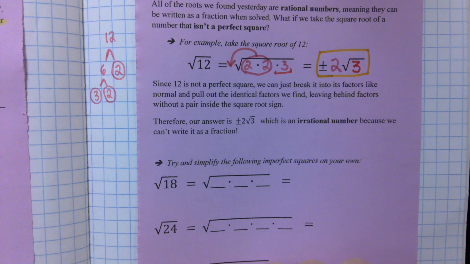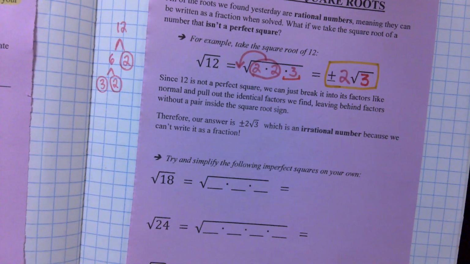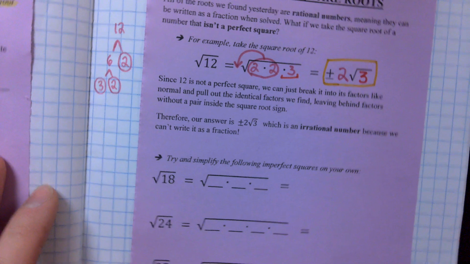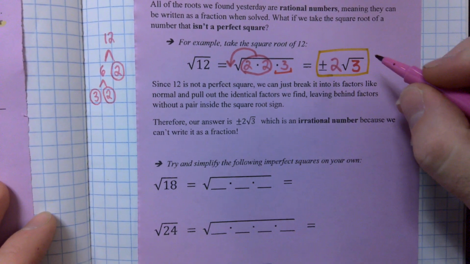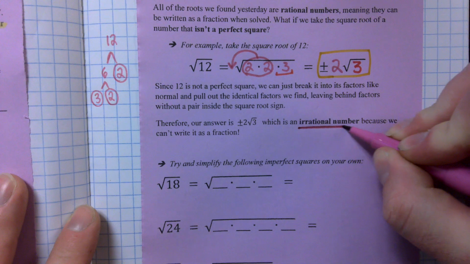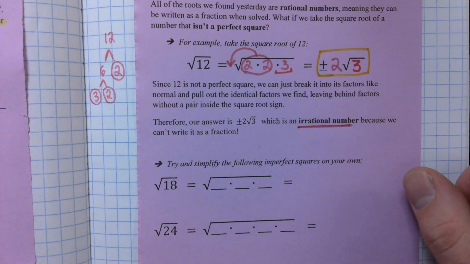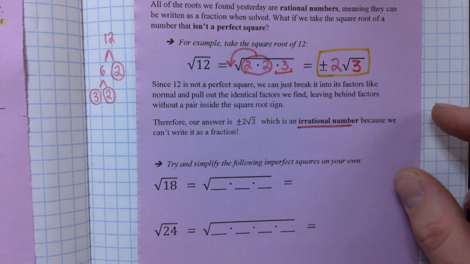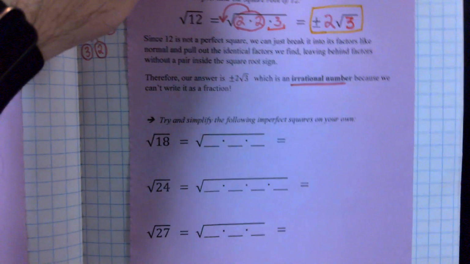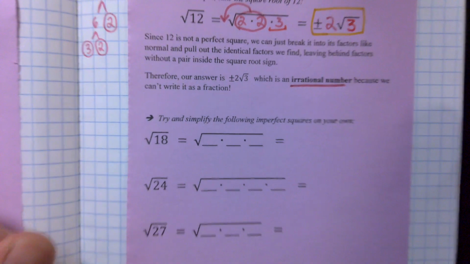So since 12 is not a perfect square, we can just break it down as much as we can. Anything we can pull out, we'll pull out. Anything we can't pull out gets left behind. That's really all it is. Which makes this number 2 root 3 an irrational number, because we cannot write it as a fraction. We're not going to worry too much about definitions and stuff like that. We're just going to focus on breaking everything down and simplifying as much as possible.